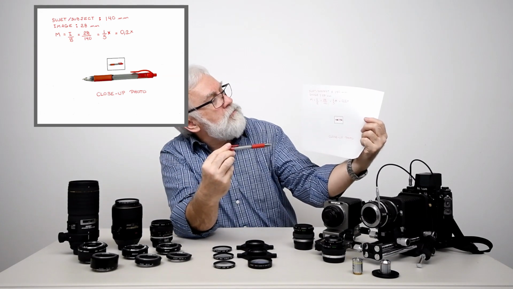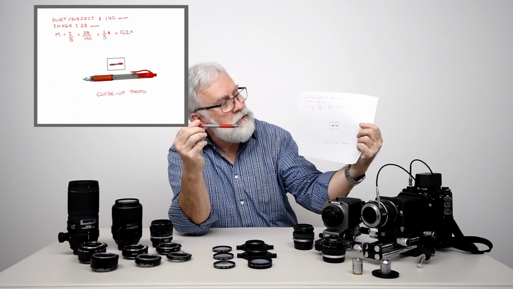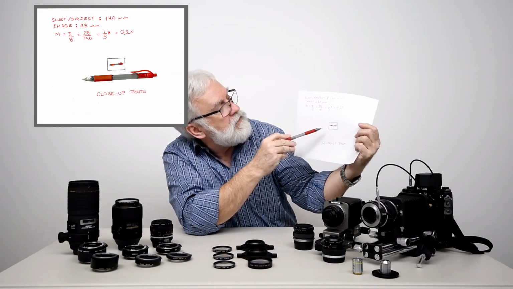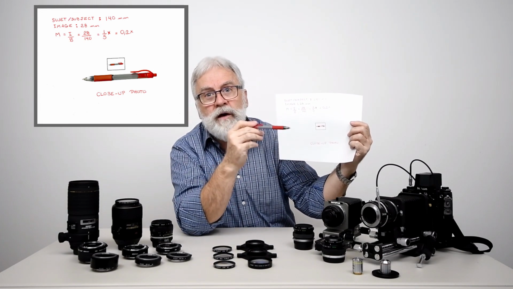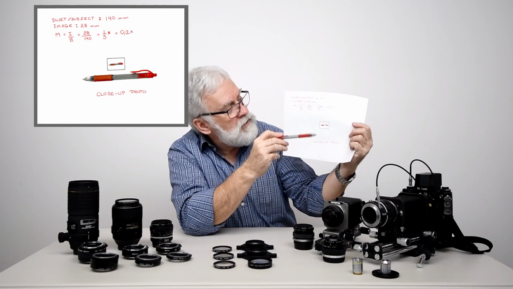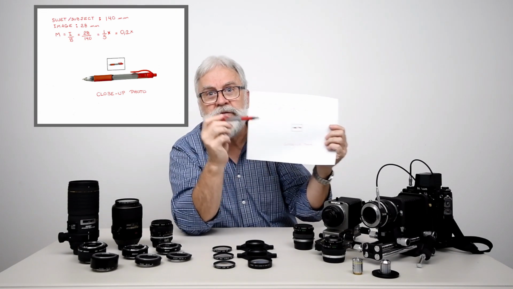In this example, the pen measurement is 140 millimeters, and the picture size is only 28 millimeters. So 28 divided by 140 gives me 1/5 or 0.2x magnification.